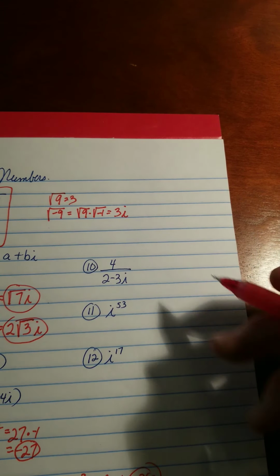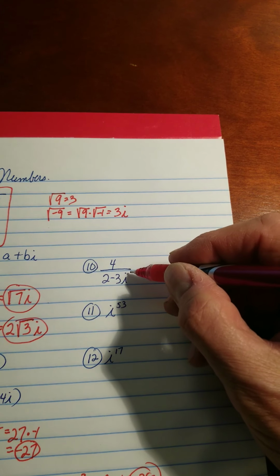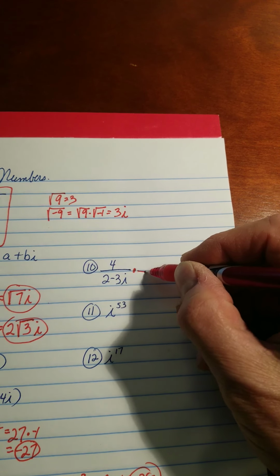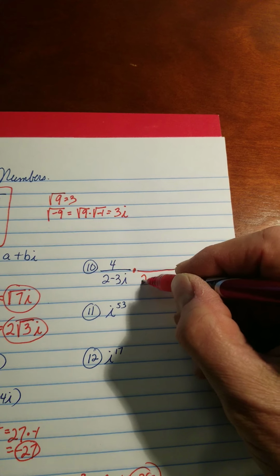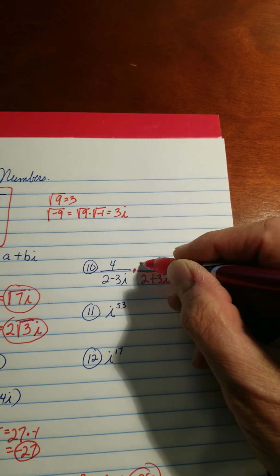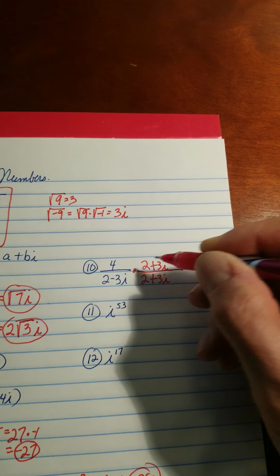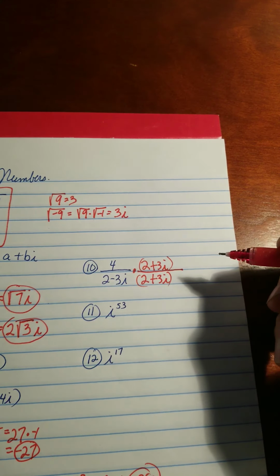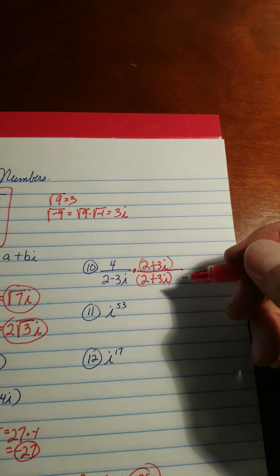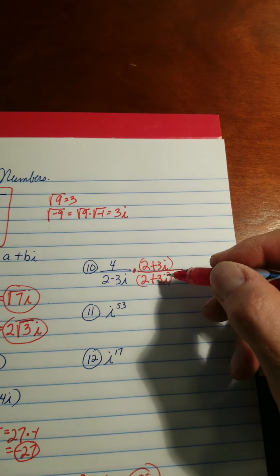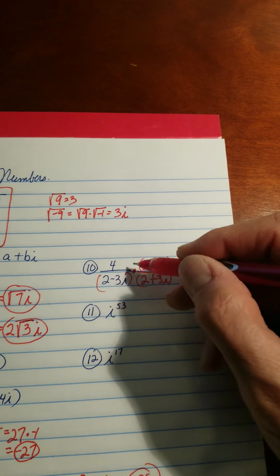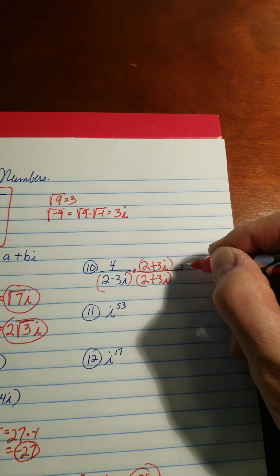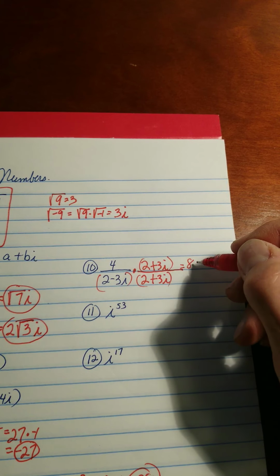Okay, number 10. Can't have i on the bottom, so we're going to take the conjugate. The conjugate is 2 plus 3i. Write it twice, and we are going to multiply. I'm going to assume something I haven't assumed before, that you can do the bottom a little faster. So 4 times 2 is 8. 4 times 3 is 12i.